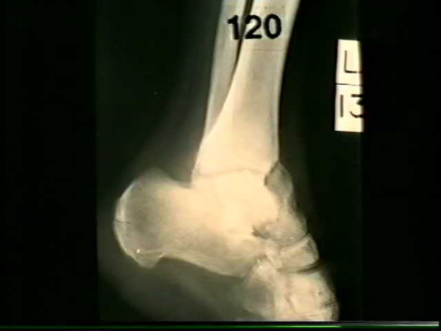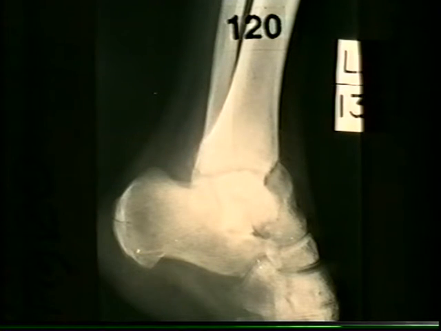Established avascular necrosis of the body of the talus will probably require a pantalar bony arthrodesis, which is an arthrodesis of the calcaneus to the tibia, best performed with a Huckstep titanium locking compression nail.